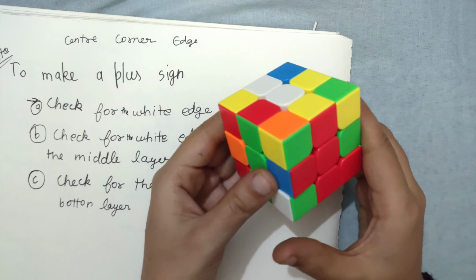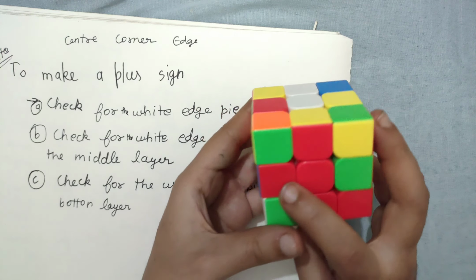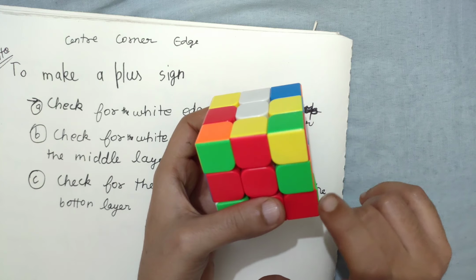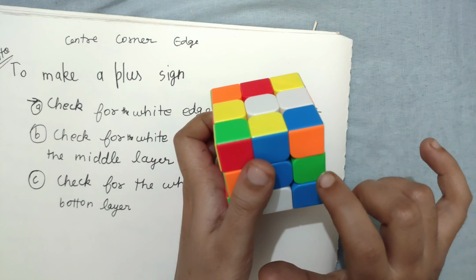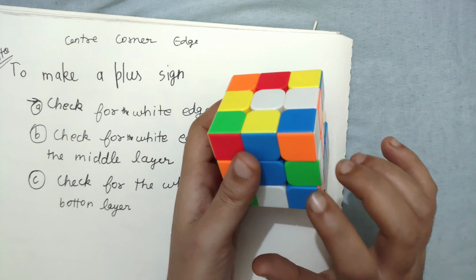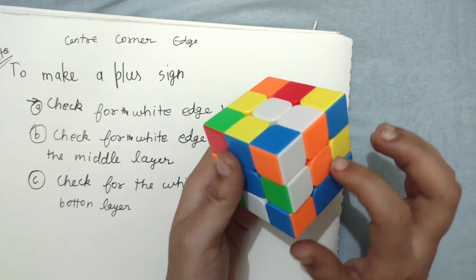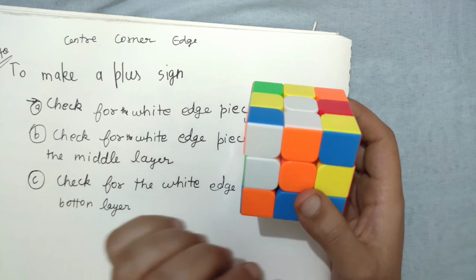In the middle layer, I've got this one, a blue-red edge piece, no I don't want that. Green-orange edge piece, no I don't want that. Okay, a green-white edge piece. Thankfully I got one green and white edge piece in the second layer, so I'm going to give priority to this. I'm going to solve this first.